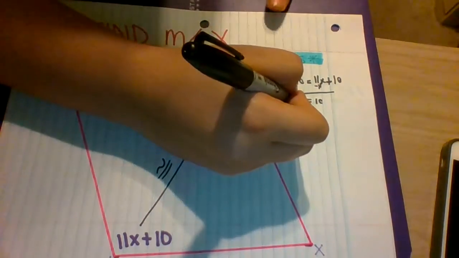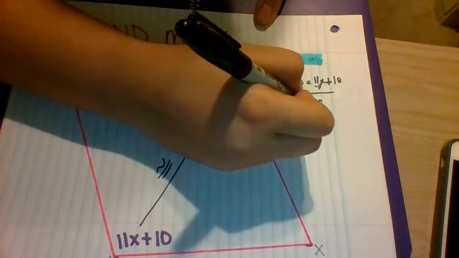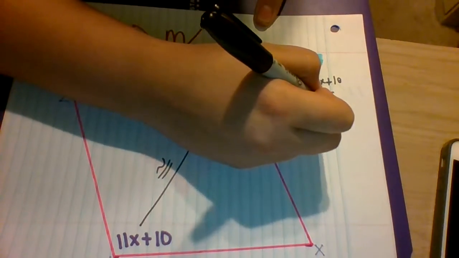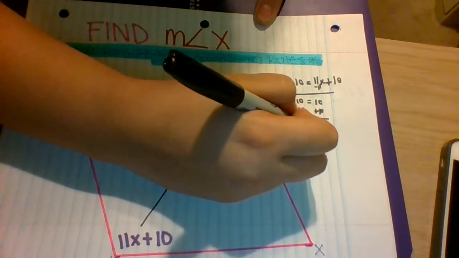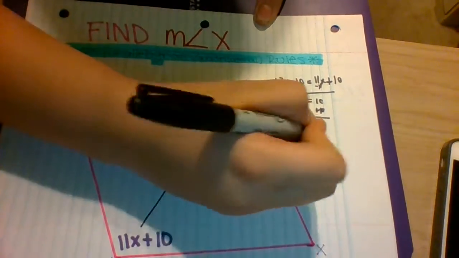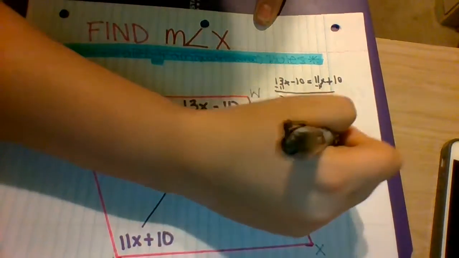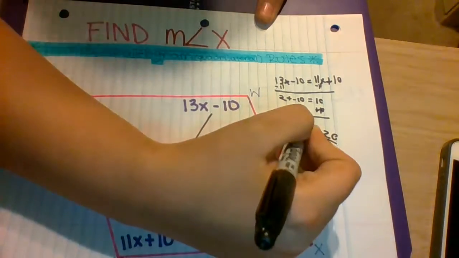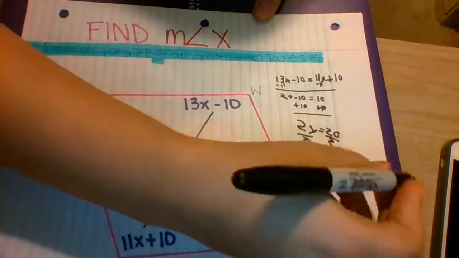So now for this, you want to get the variable on its own. So you plus 10 plus 10, making it 2x equals 20. And now for this, you just want to get the variable on your own. So you divide the number, which gives you x equals 10.